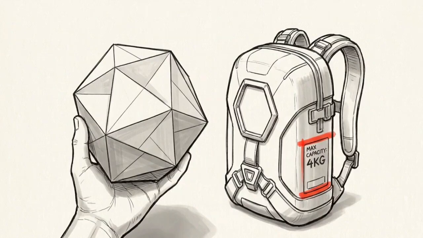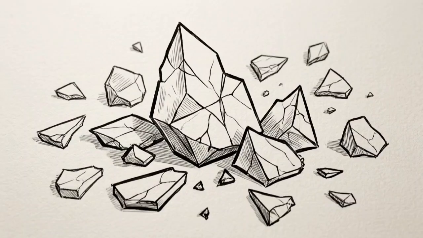Imagine you find a priceless artifact weighing 5 kilograms, but your backpack has a hard capacity limit of 4. You cannot smash the artifact to make it fit. The shattered fragments are completely worthless. This diagram translates physical constraints into computational variables.